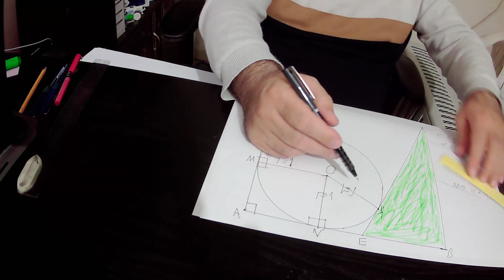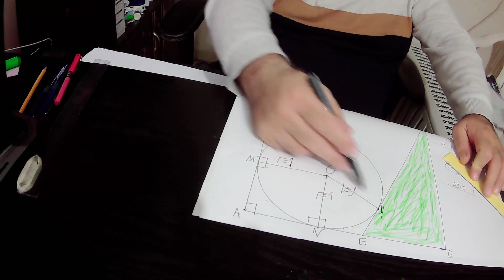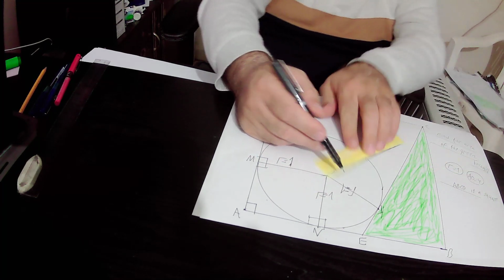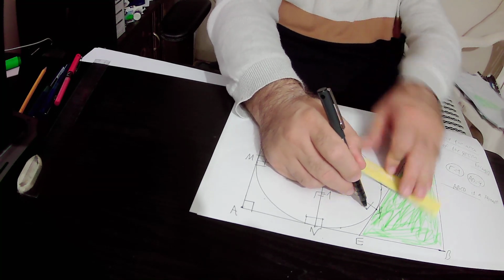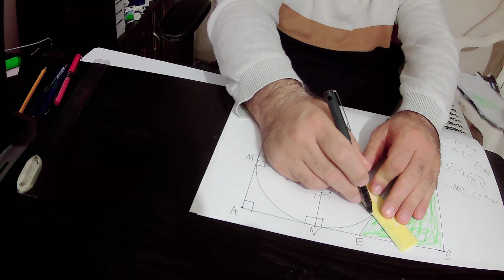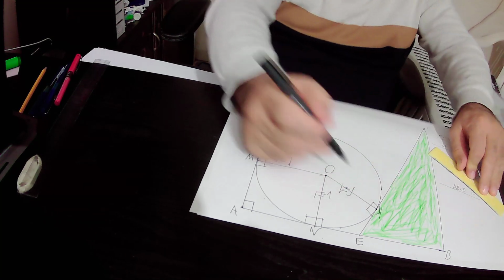Therefore the tangent CE will be perpendicular to this radius. That is to say this angle will be equal to 90 degrees, and this angle will also be equal to 90 degrees according to rule number 1.